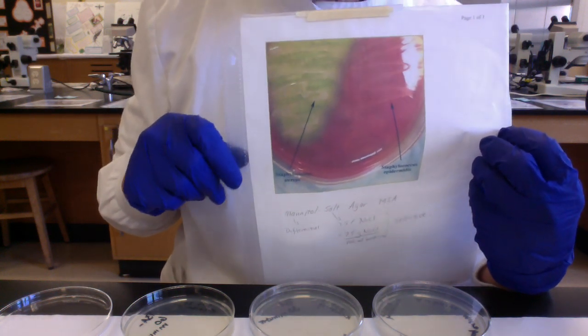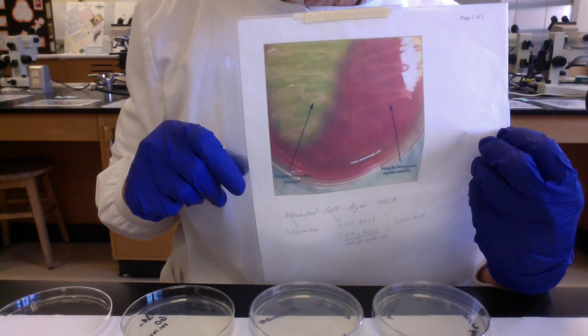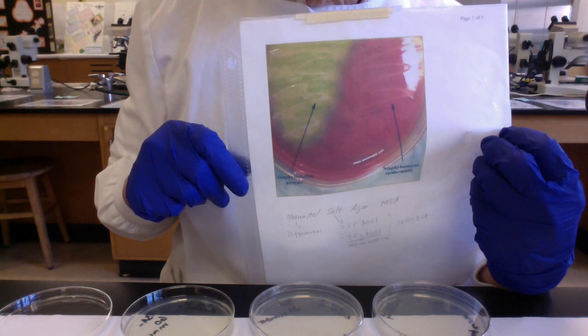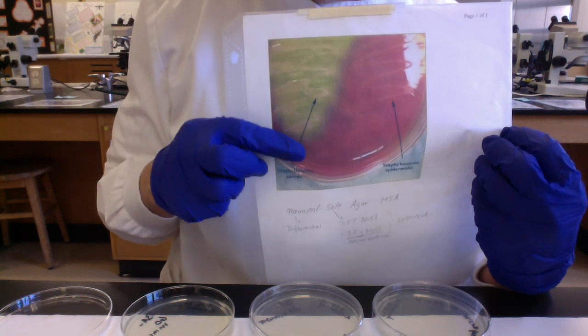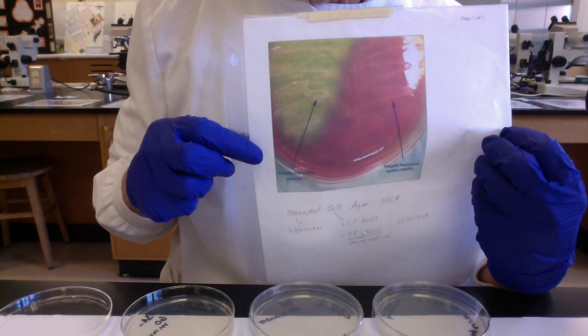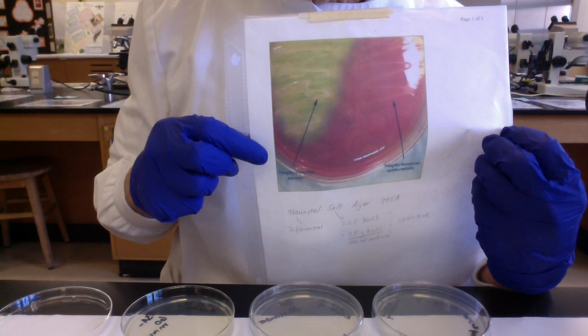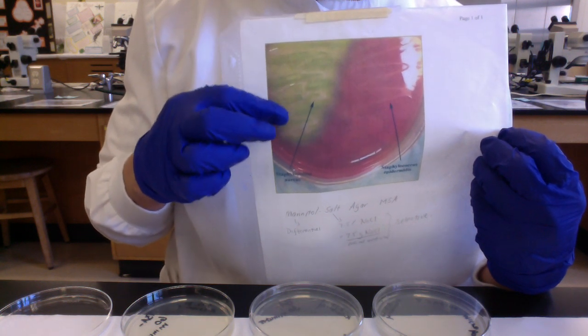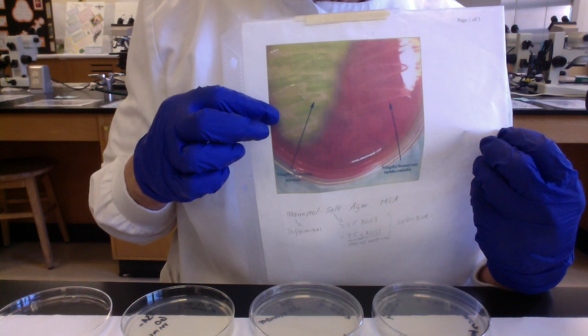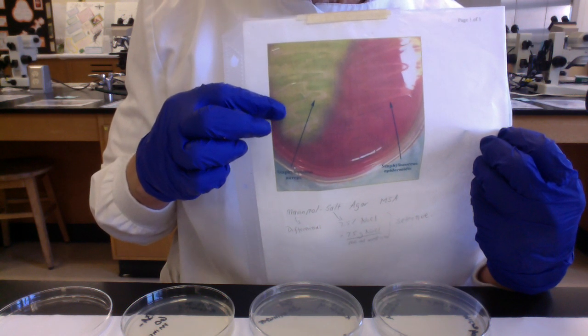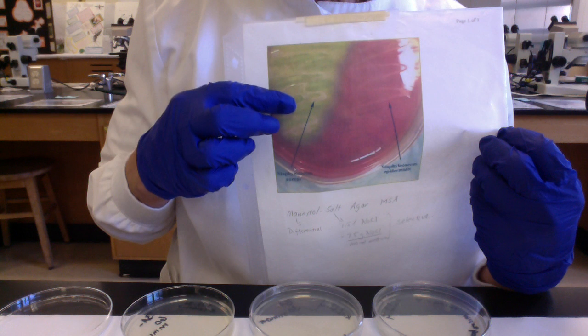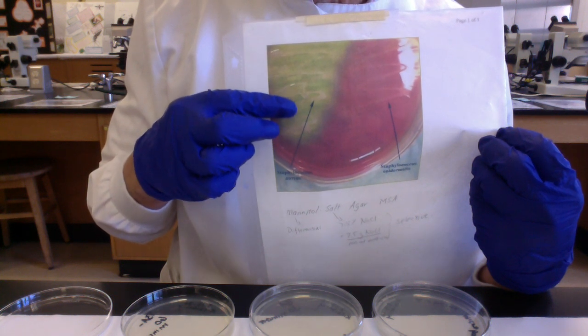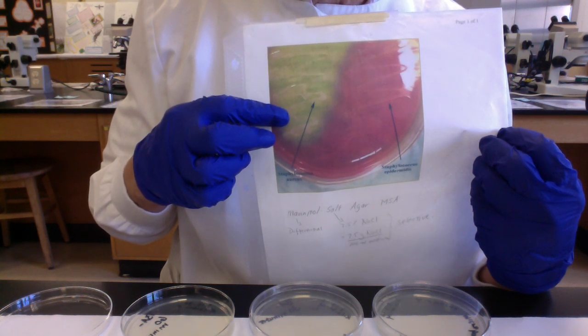Mannitol is a sugar alcohol. If the microbes can ferment it, they will make acids and the pH will drop. So what we do is include the pH indicator phenol red in the mannitol salt agar. At acidic pH, phenol red will turn yellow. So if the microbe can ferment mannitol, the pH drops and the phenol red will turn yellow. Yellow is a sign that the organism is mannitol positive.